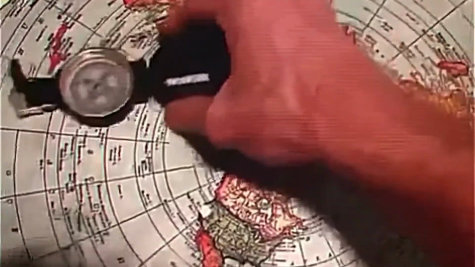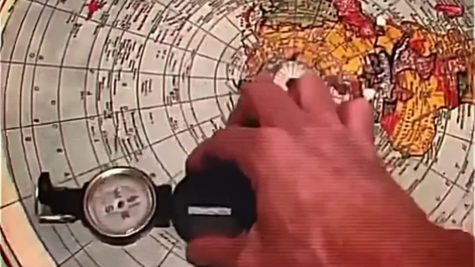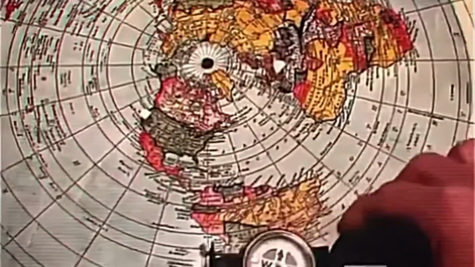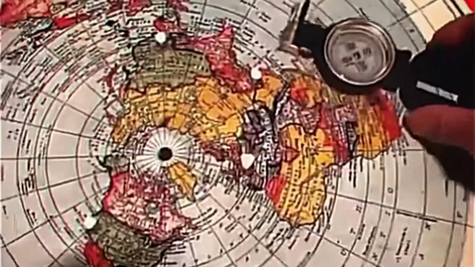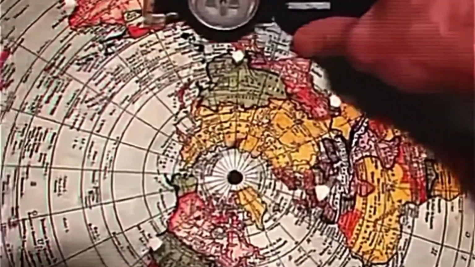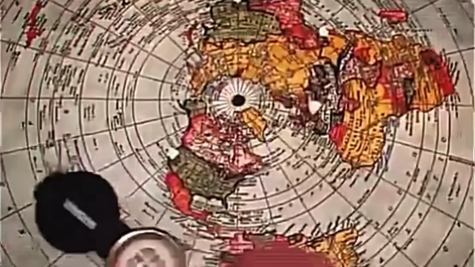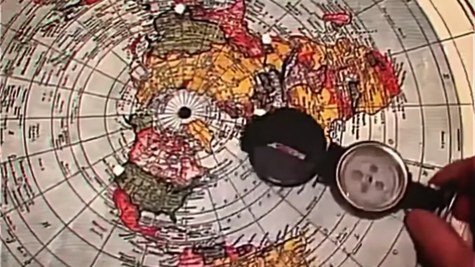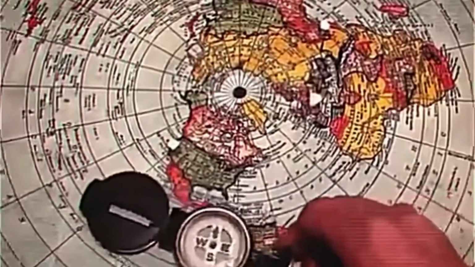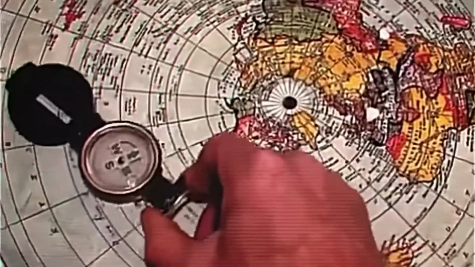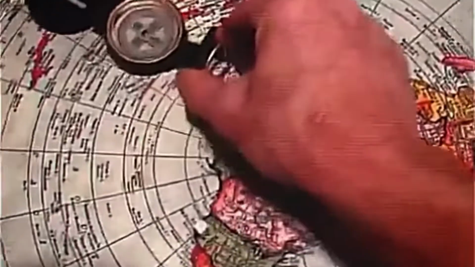Now, doesn't that make sense to you? The ice wall is south, no matter where you go on the flat Earth. And the North Pole is always going to be in the north. You can only travel around the world going east, which is this way, or west. Now check out the compass. Where's it pointing to when we're going this way? West, right? All the way around, it's pointing west.